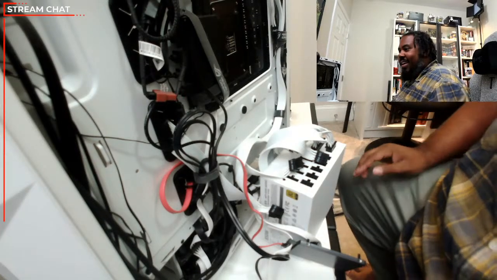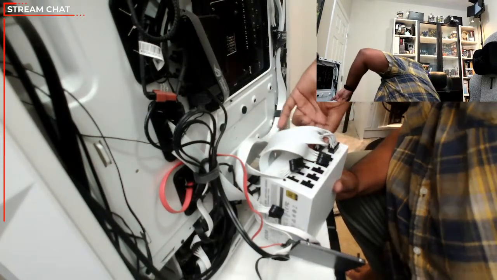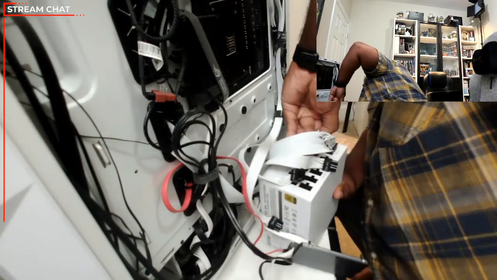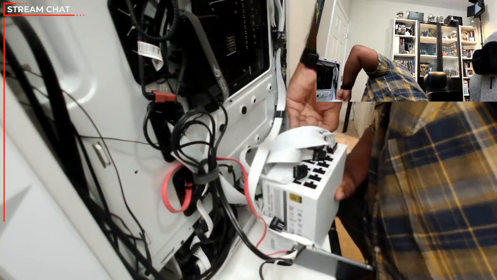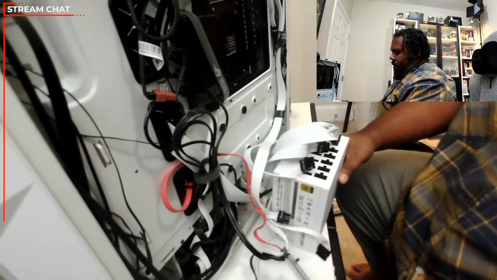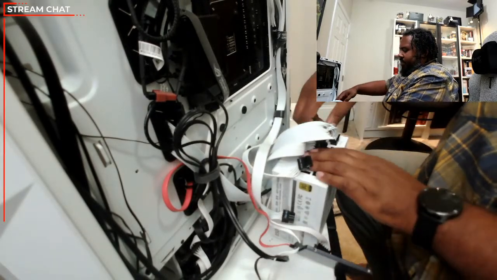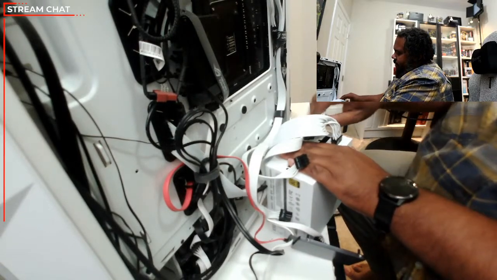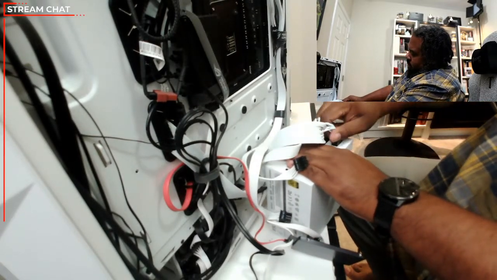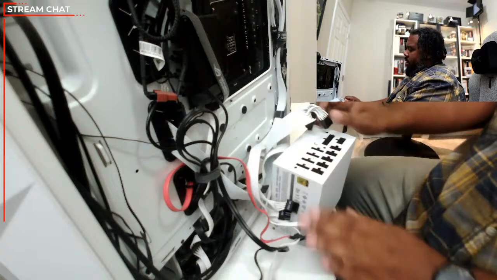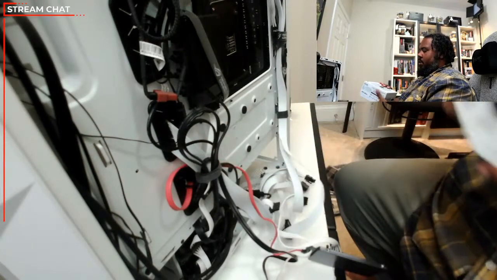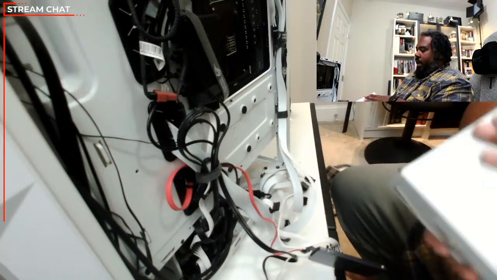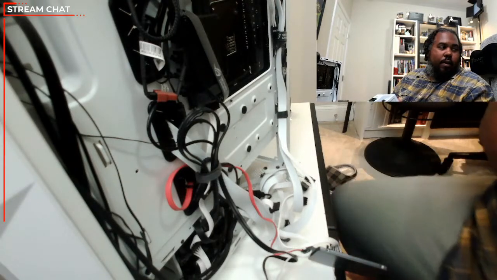Fuck. There we go. Come on. Finally. Alright. So this is gonna go in storage for a bit because I have another 850 in the other case already.